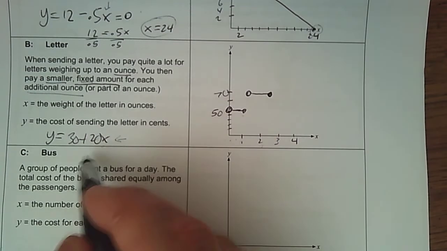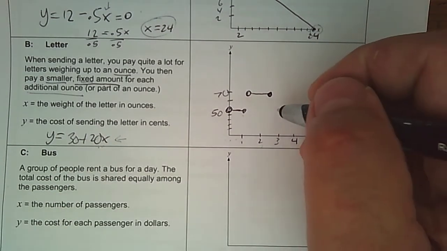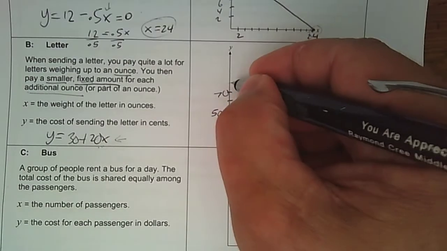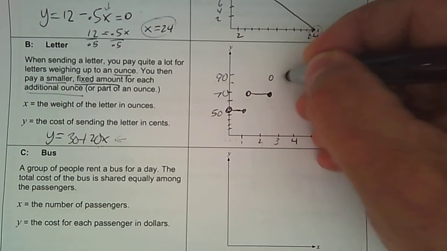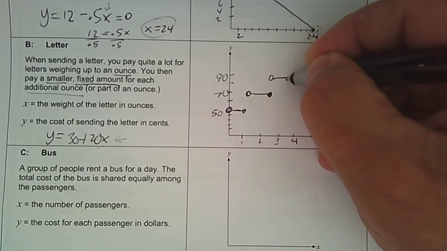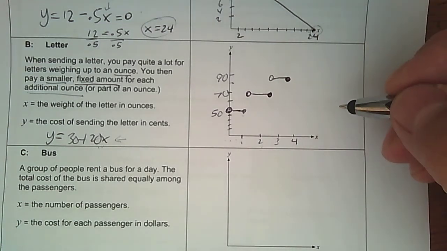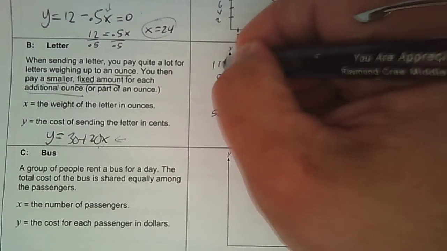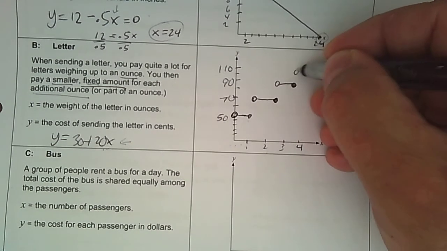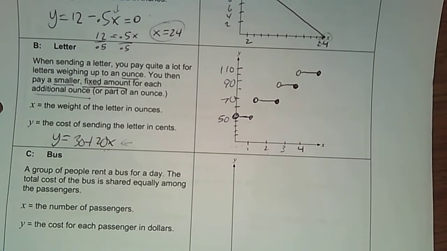Next, plug in 3. So 20 times 3 is 60, plus 30 is 90. But notice we're going up by 20 each time. So if we can understand the rate is going up by 20, then we can have a good picture. Let's see if I can draw this a little more accurately. So anything up to 3 is going to cost $90. Man, it feels like I'm not lining it up when I look at the camera, but I'm trying my best. And then the next one, add 20 again, then you get 110. And so anything from 3 to 4 ounces is going to cost 110.